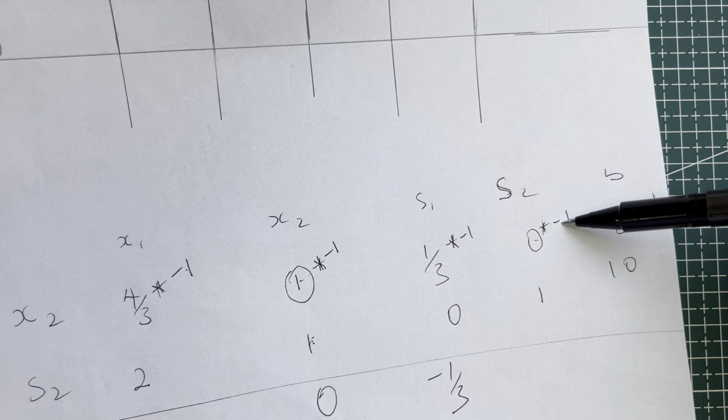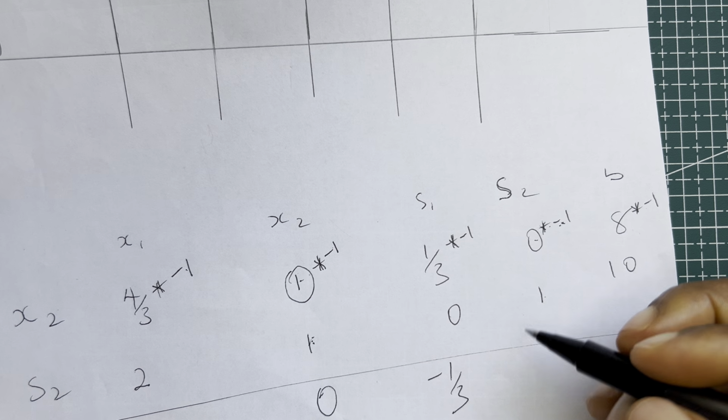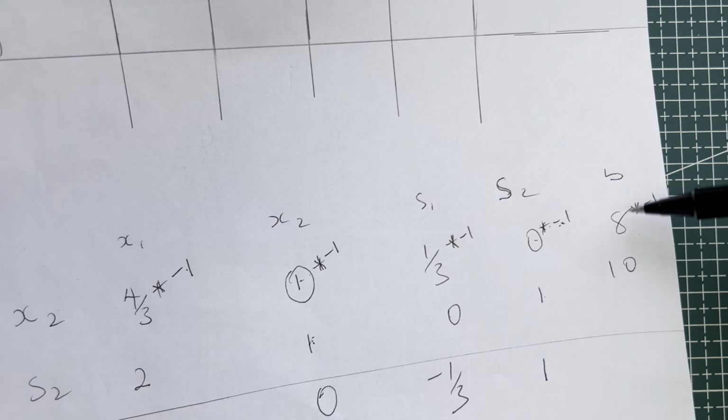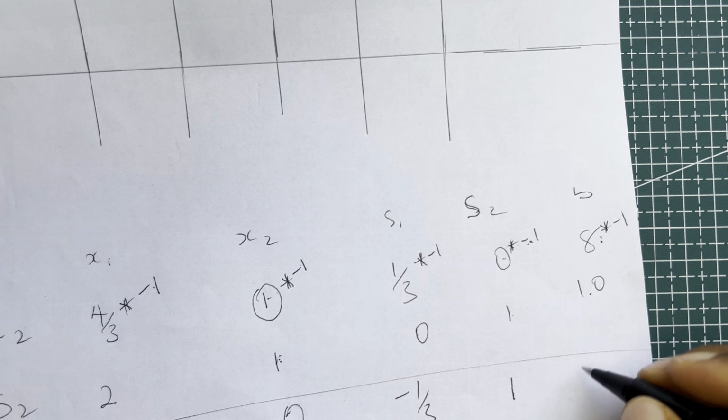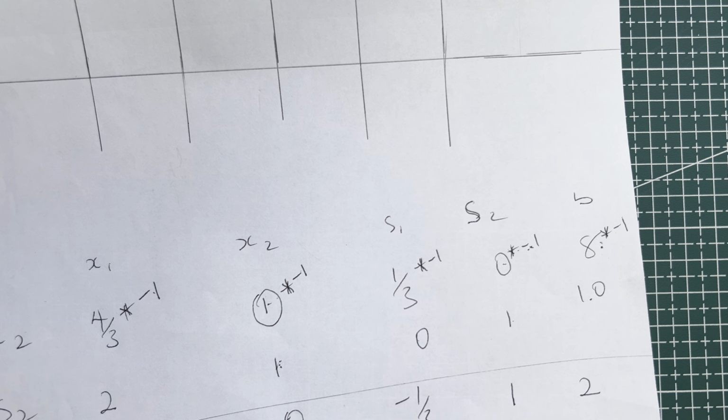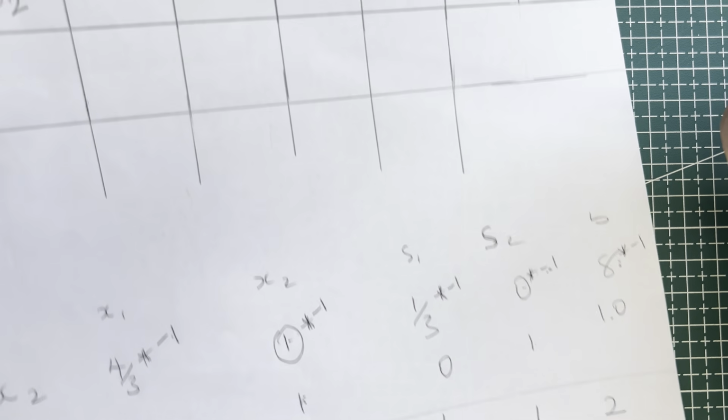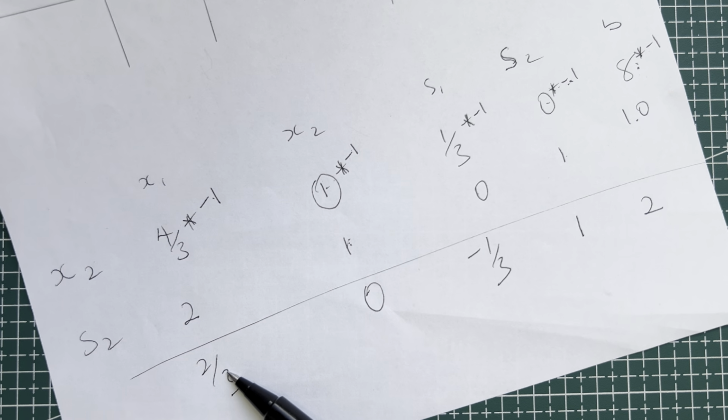0 times minus 1, which will give us 0. 0 plus 1, which will give us 1. We have 1 here. For this, we have 8 times minus 1, minus 8. Minus 8 plus 10, we have 2. So this is the value for this new x2 here. For x1 here, we have 2 over 3.